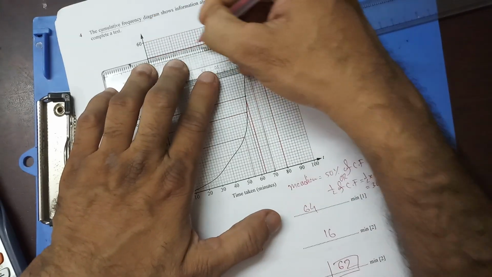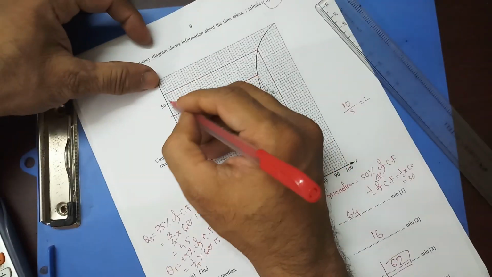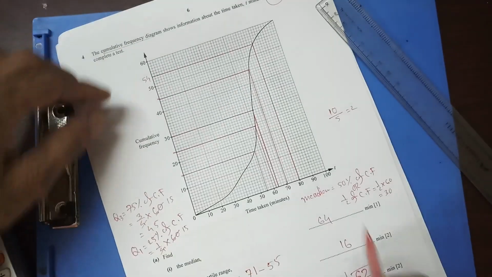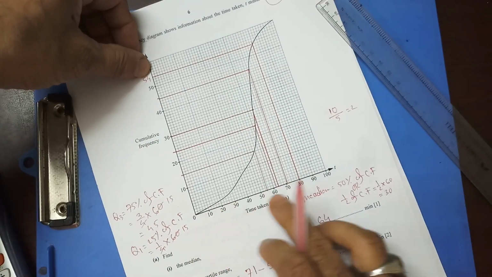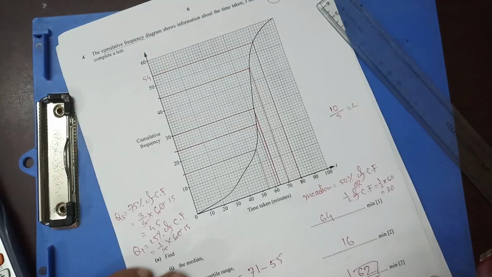Whenever I draw this line parallel to the x-axis, that's going to be 51, 52, 53, 54. This is 54. Now 0 to 54 took less than 80 minutes. So more than 80 minutes, 60 minus 54.